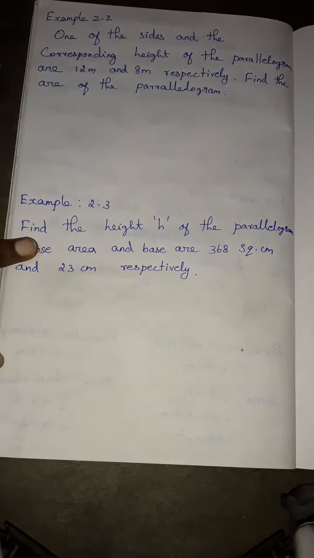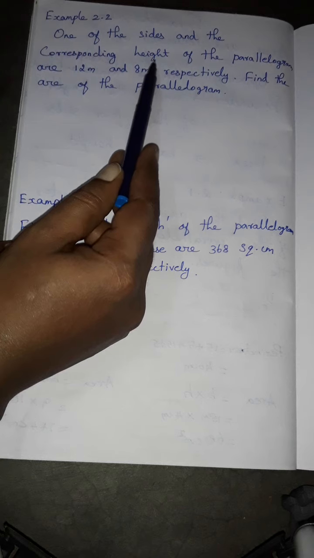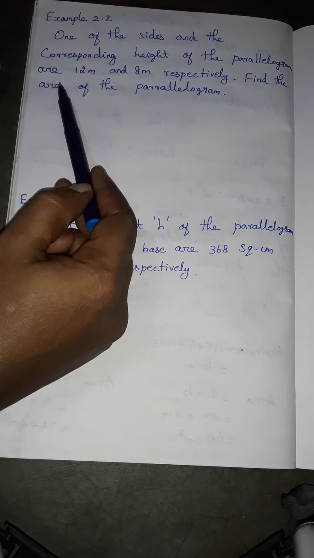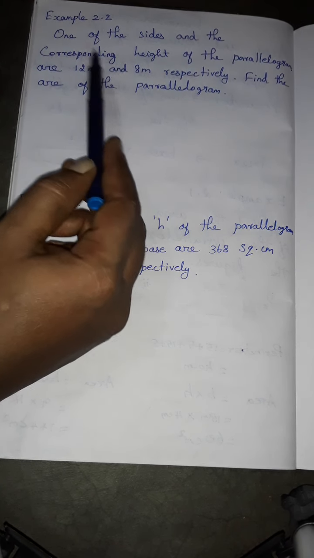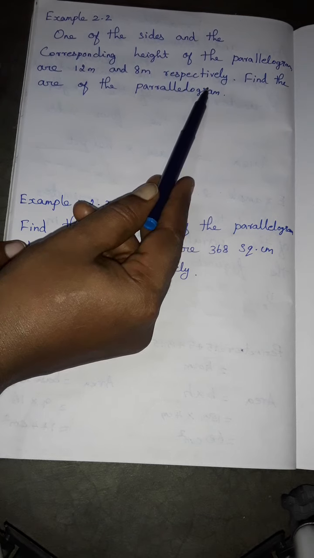Next, example 2.2. One of the sides and the corresponding height of the parallelogram are given. So what is given? Two opposite sides are equal. That is, one of the sides and the height is given. One of the sides and the corresponding height of the parallelogram are 12 meter and 8 meter respectively.